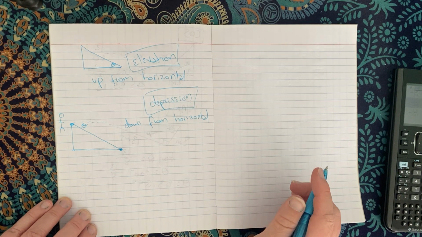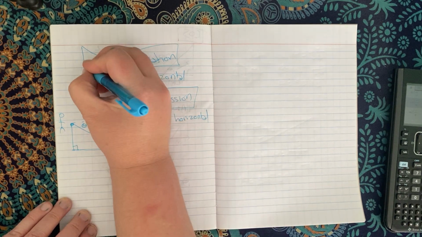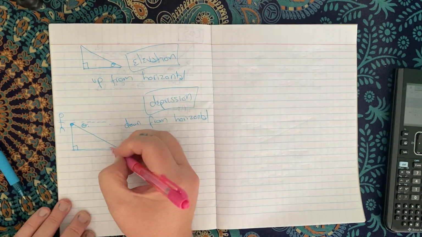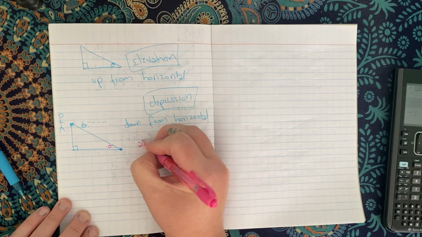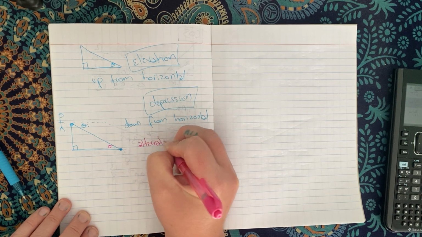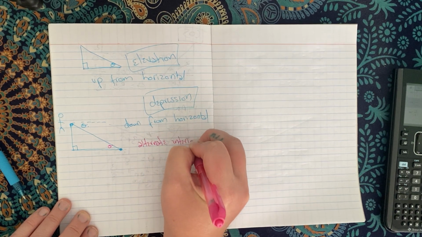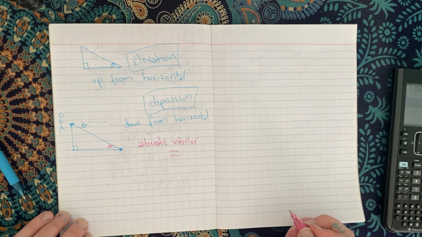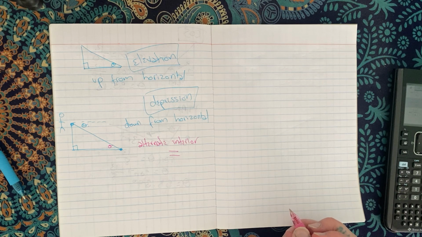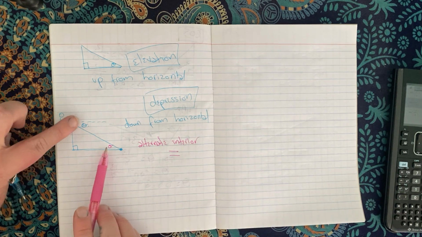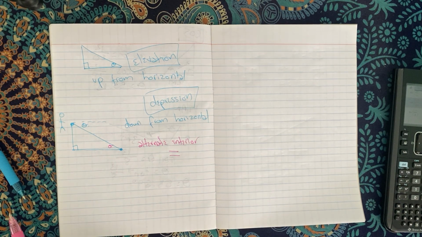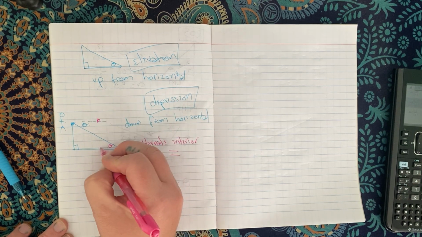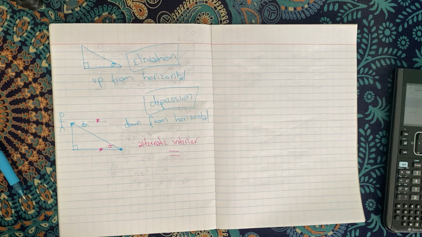But with our knowledge from earlier, these are right angled triangles. What do we know about these two angles here? These are alternate interior, right? So what do we know about alternate interior angles? They're equal, which means the angle of depression is going to be the same as the angle of elevation, right? Because we've got these two alternate interior angles, so these have to be parallel lines. Okay, so let's look at an example of that.